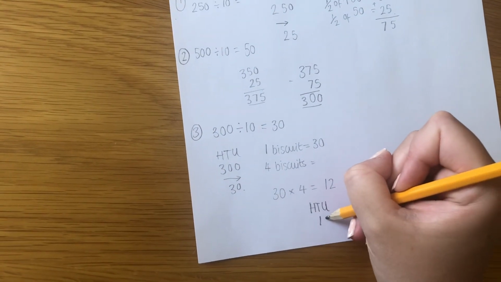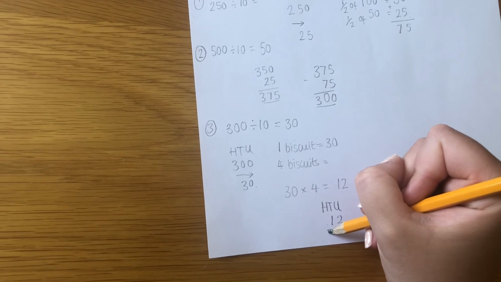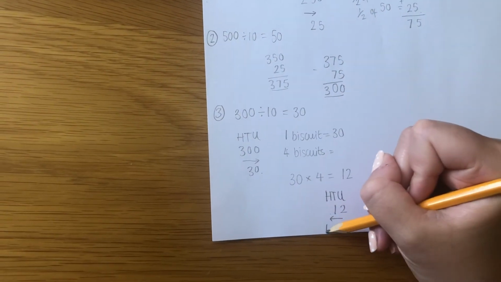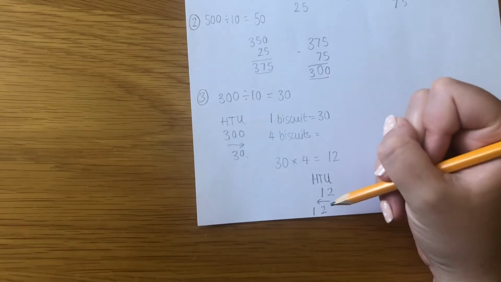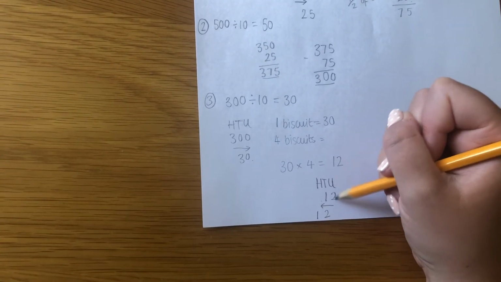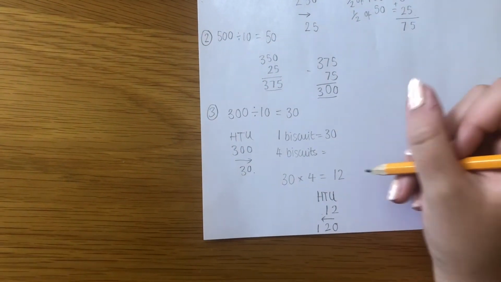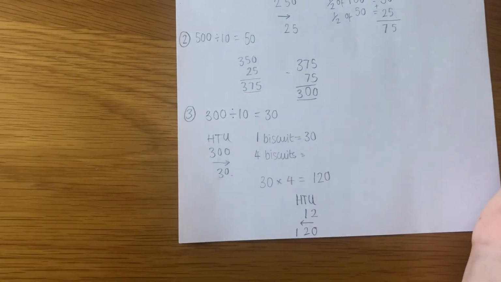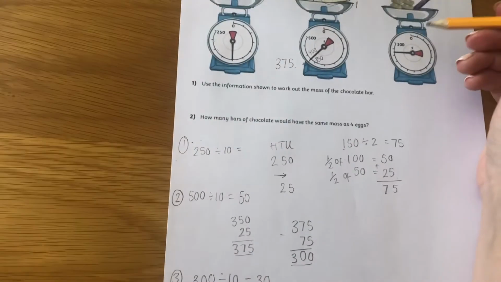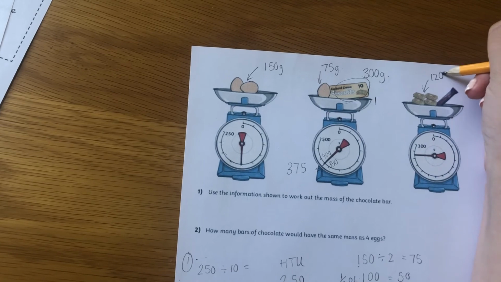So we've got 12, we need to go up place value. So the 1 and the 2 have moved up 1, and then we've got nothing in this place value. So we're just going to put a placeholder of 0. So now we've got 120. So we know that 4 biscuits, let's go back to the top, is worth 120 grams.